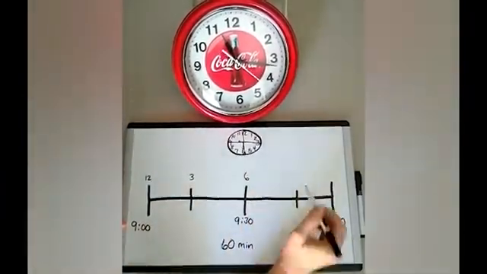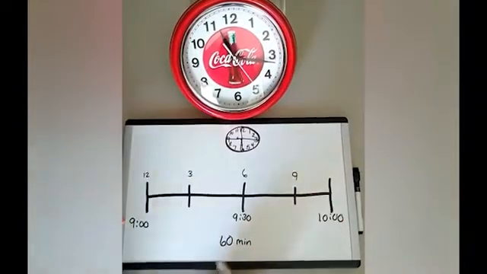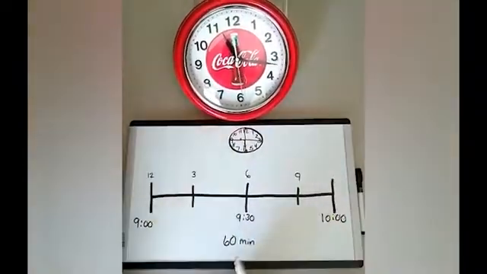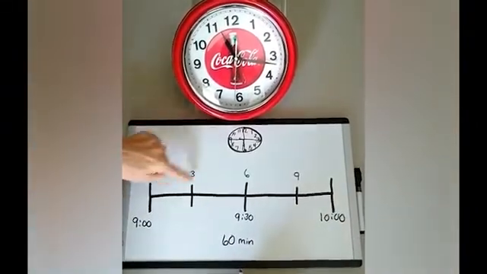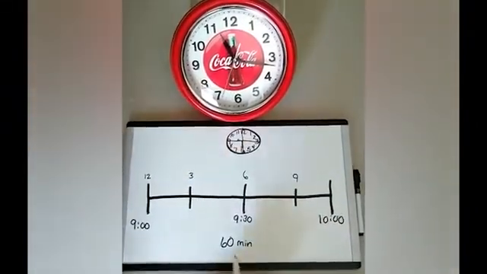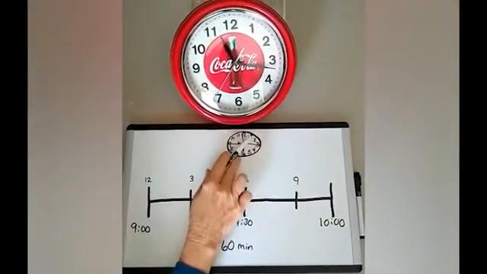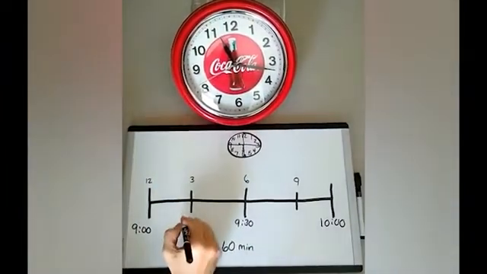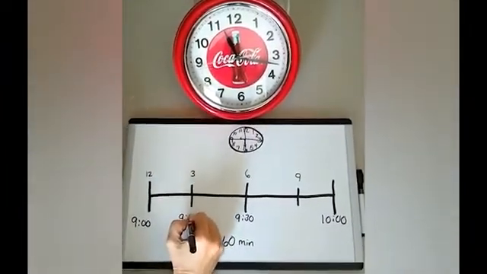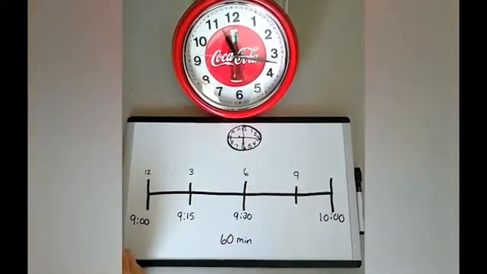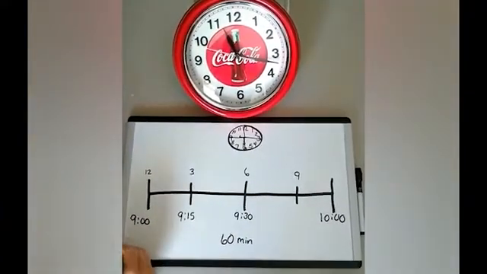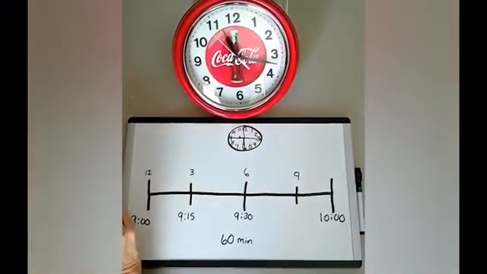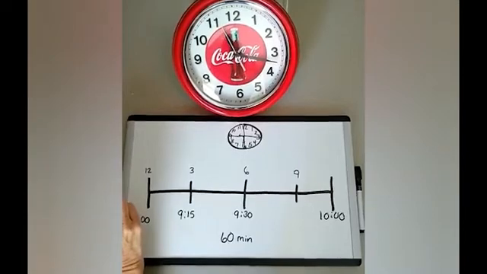And then my next number that I partitioned was 9. And then I get back up to 12 again, okay? So what time is at the 3? 5, 10, 15. So I think this number represents 9:15. So there's 9:30. That makes sense. And now I'm at the 9. What time is it at the 9?